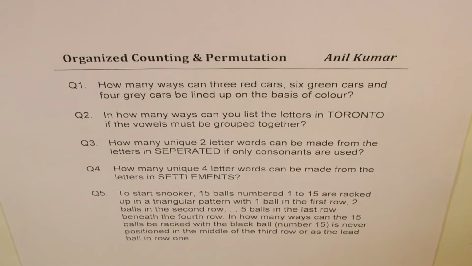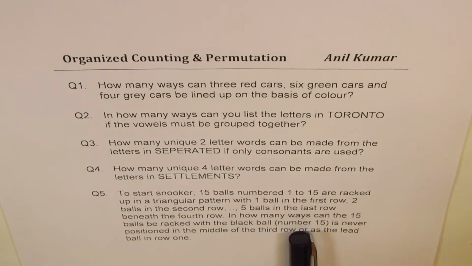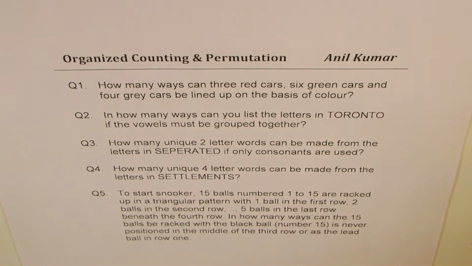Now the question is, in how many ways can the 15 balls be racked with the black ball number 15 never positioned in the middle of the 3rd row or as the lead ball in the row 1? So these are the 5 questions for you. You can now pause the video, answer these questions, and then look into my suggestions.